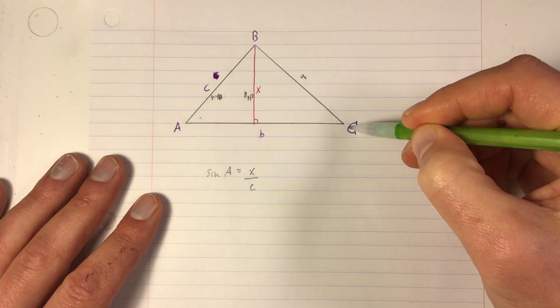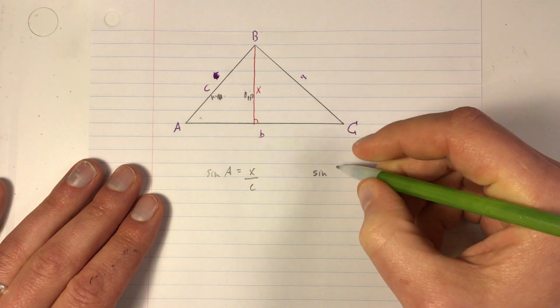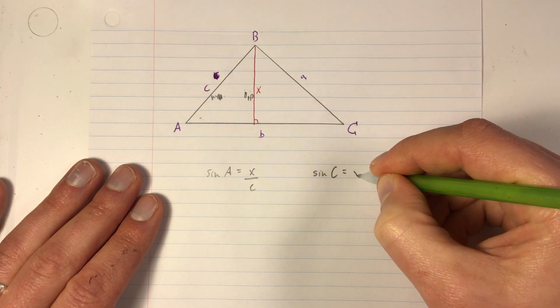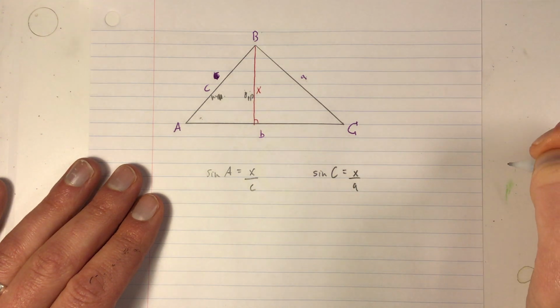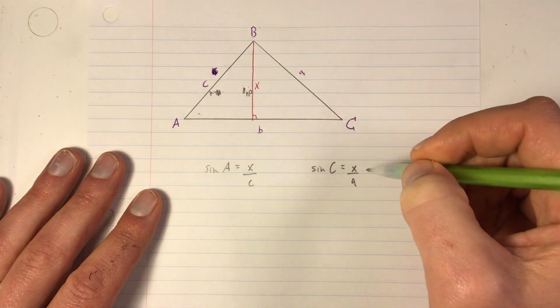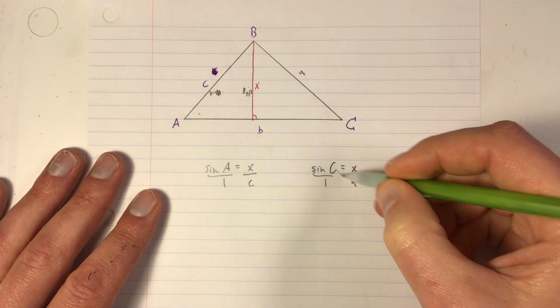I can do the same thing with this one right here. The sine of angle C is equal to X over A. Now I'm going to solve for X on both sides. I'm going to just cross multiply.